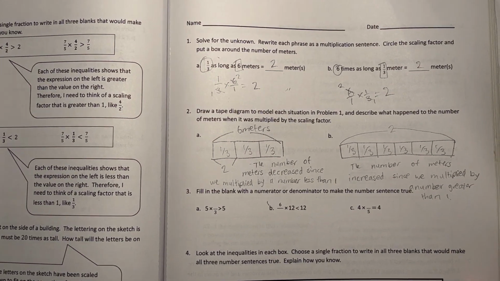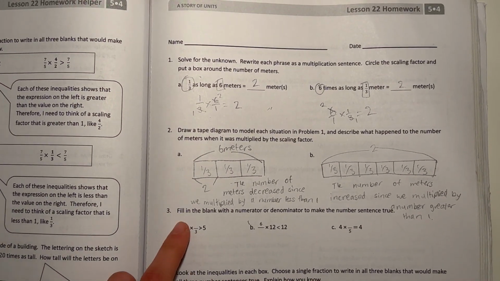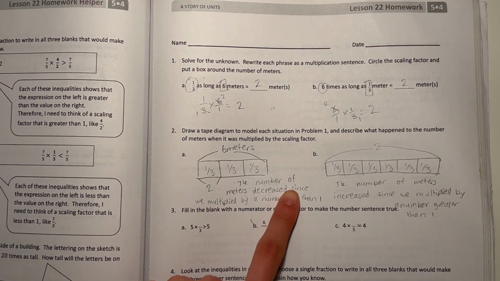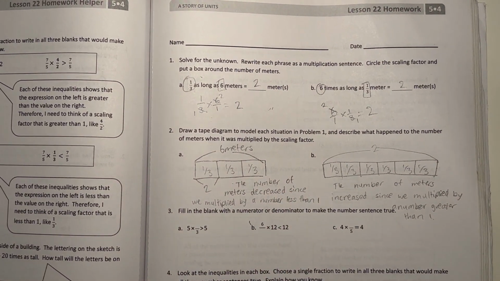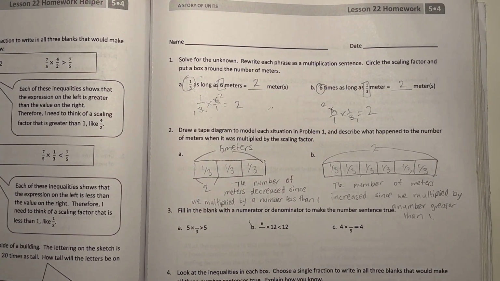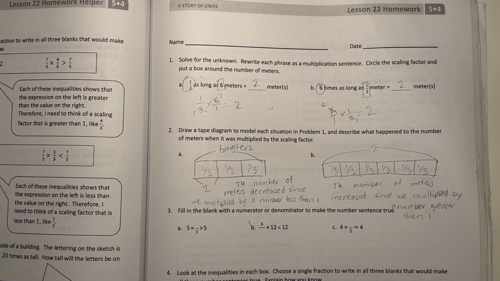Alright, so what this all means is that when you multiply a number by 1, you get the number itself. But when you're multiplying it by a number less than 1, then of course your answer would be less than the original number itself. However, if you're multiplying by a number greater than 1, then your answer should be greater than the number you began with.